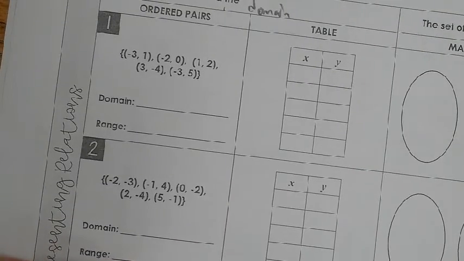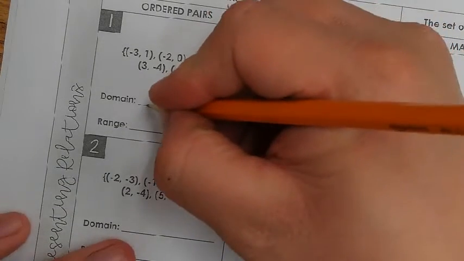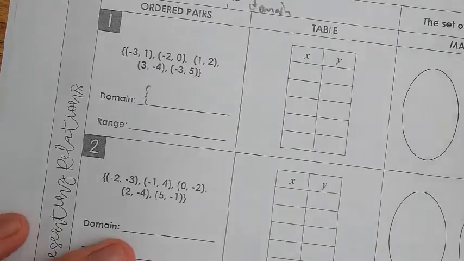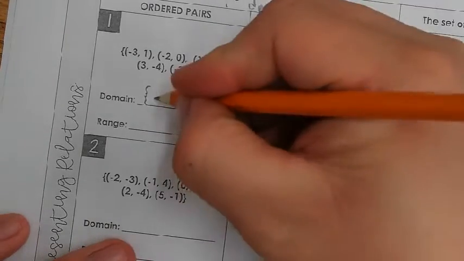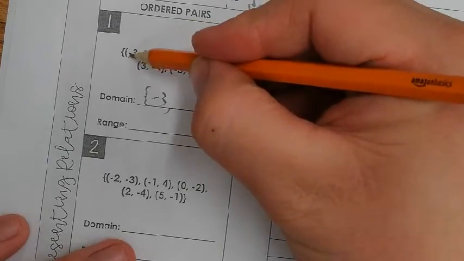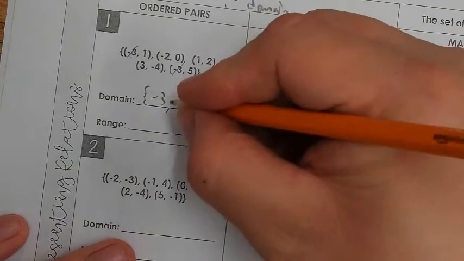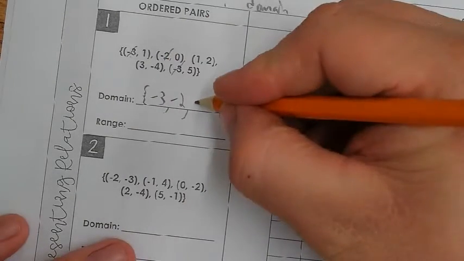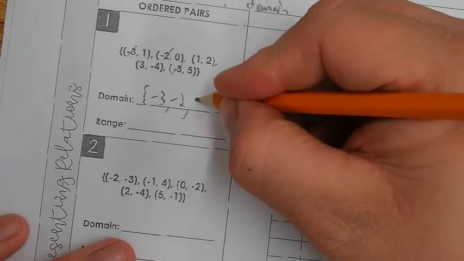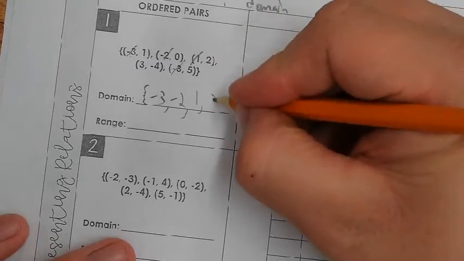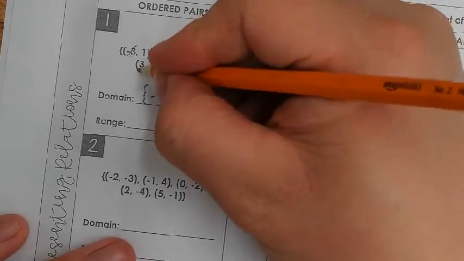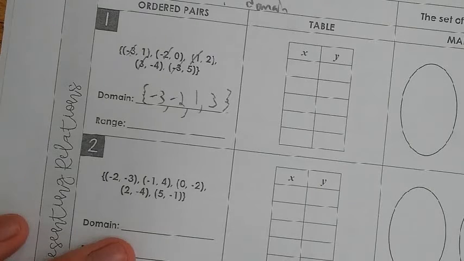So all you do for these, the domain is you write your x values, but you do not repeat any x value. You do want to put it in least to greatest order. So what's our smallest number here for our x values? -3. And then what I do is I mark them out after I've used them. Like I said, you don't repeat your -3, so you can go ahead and mark out both. What would be next? -2. Good. Then what? 0. No, there's 1. And then what? 3. Is anybody confused on how we got that domain? So domain is just the x values.